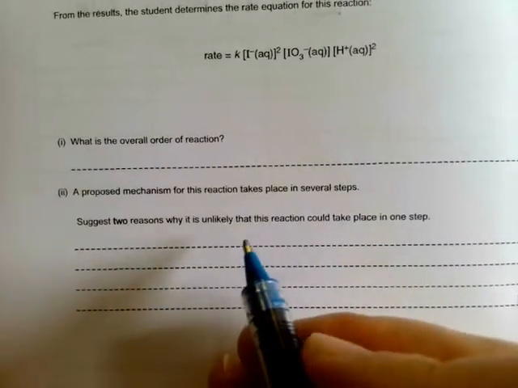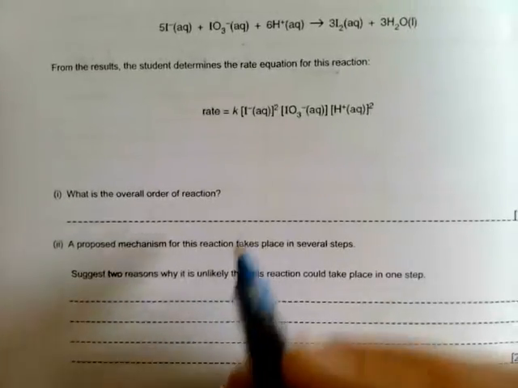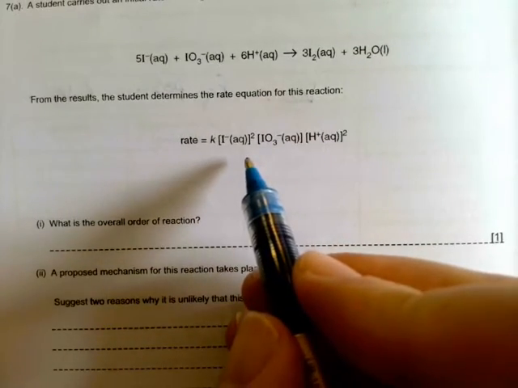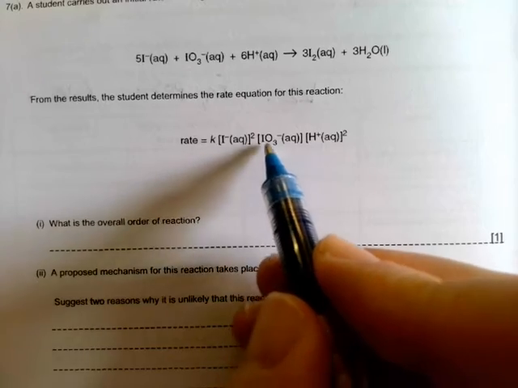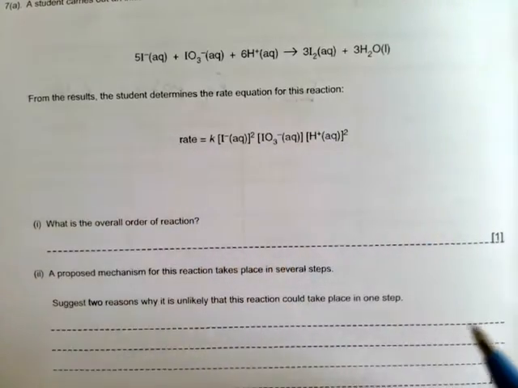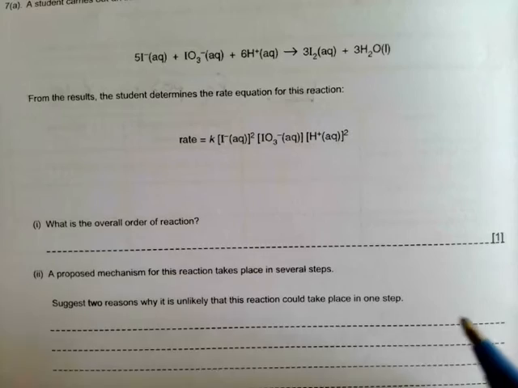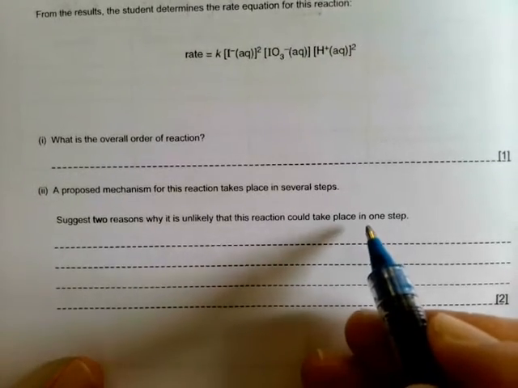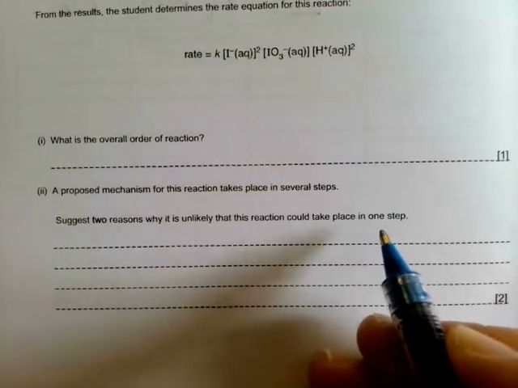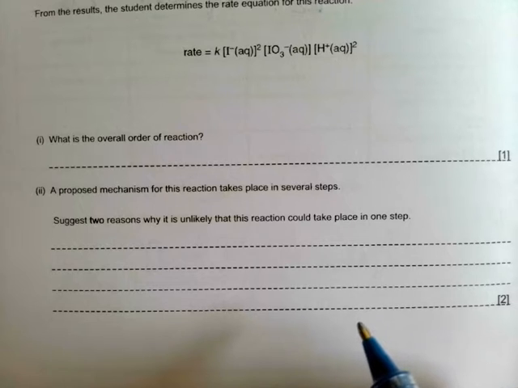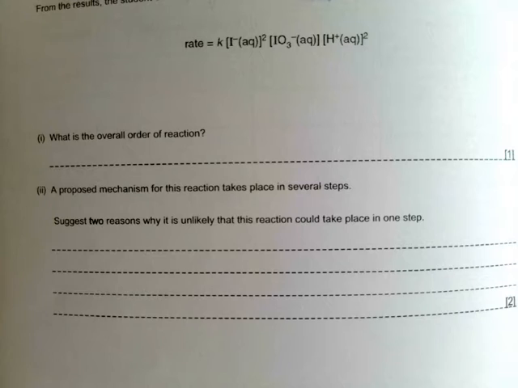So once you've got to think about this, hopefully it's fairly obvious that you're not going to get 5 species colliding all at once. That's why it can't take place in one step. All right. Hopefully that's quite easy to understand.